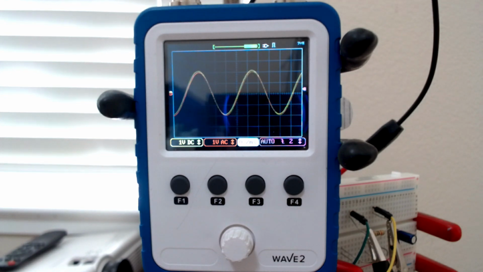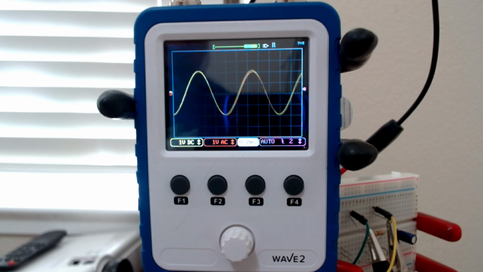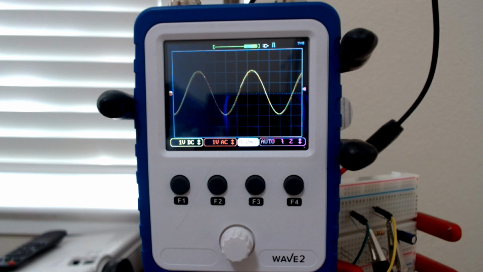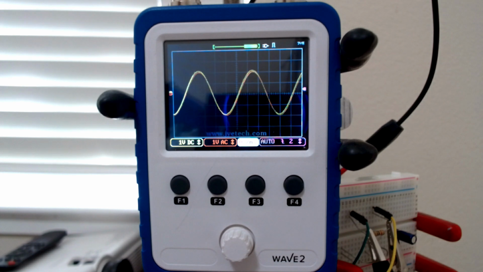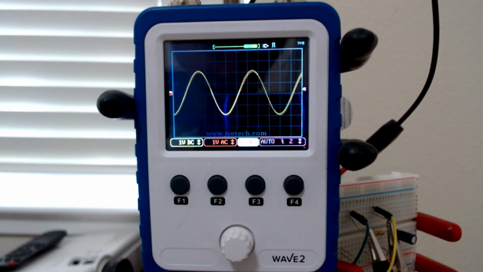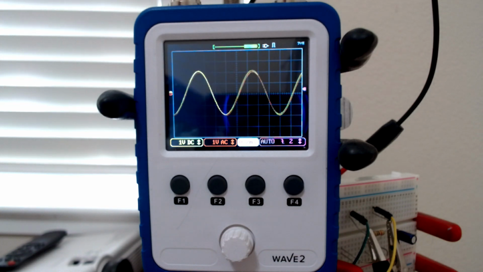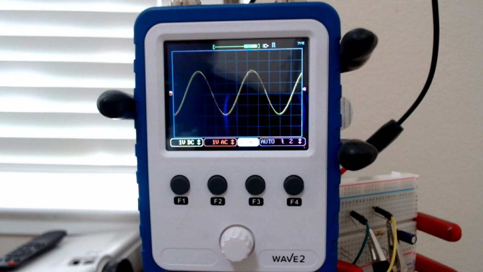And my R and the L, my L is small right now. So the combination of omega times L is small. So the phase shift is small. So I want to show you how I can vary the phase shift between the power supply voltage and the voltage across the inductor. So in this trace, the yellow is the power supply voltage, and behind it, orange, is the voltage across the resistor.